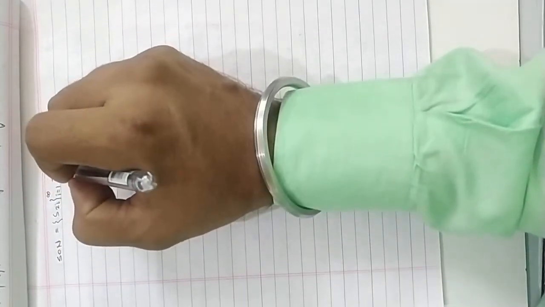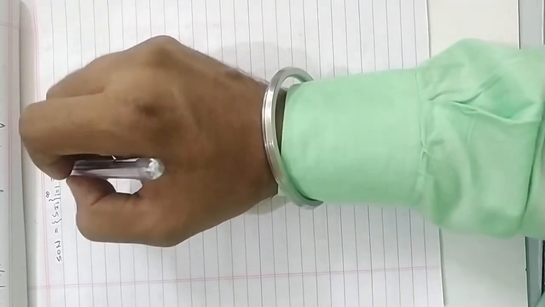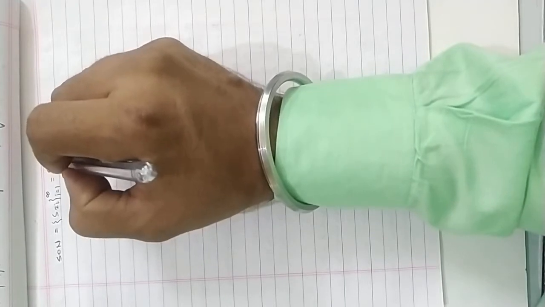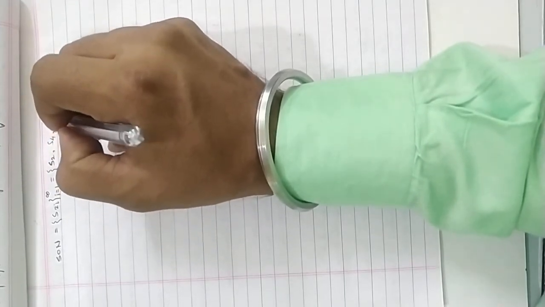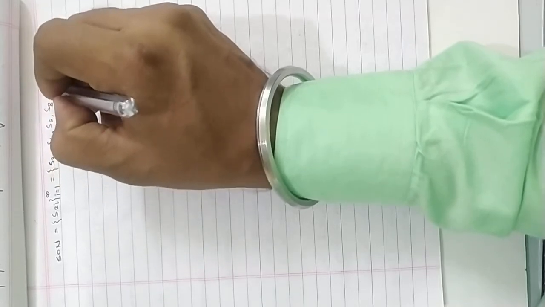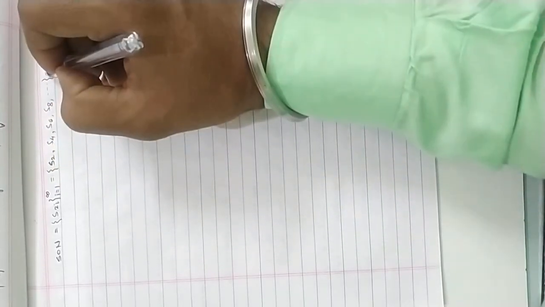So what are the places of the terms? For i equal to 1, it will be S2. For i equal to 2, it will be S4, S6, S8 and so on.